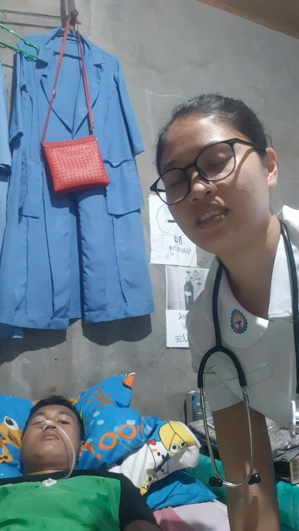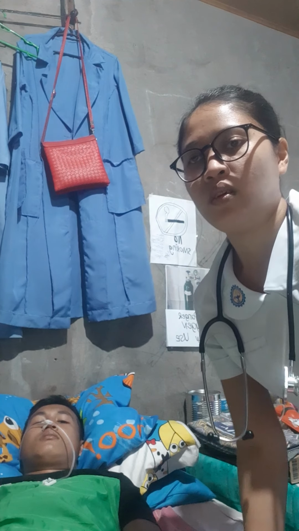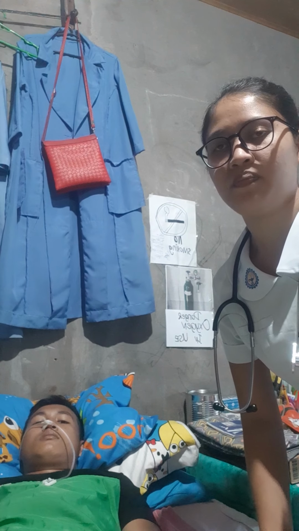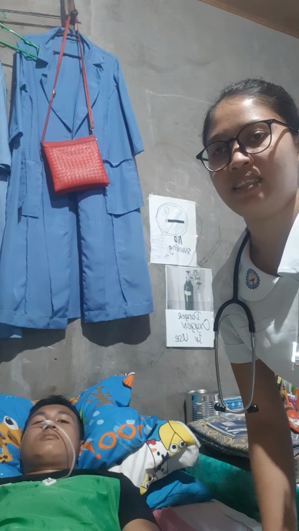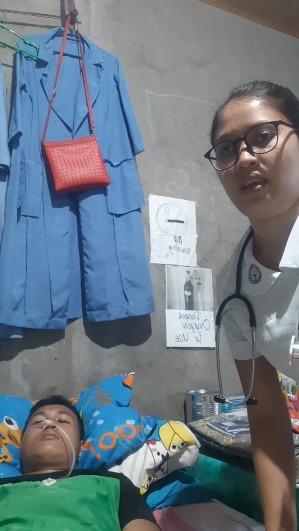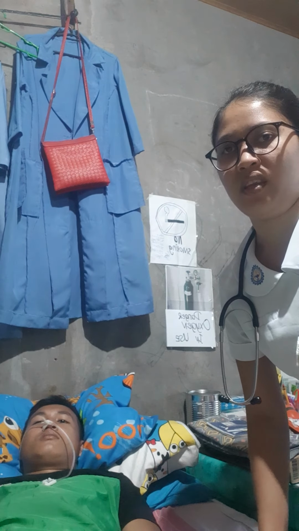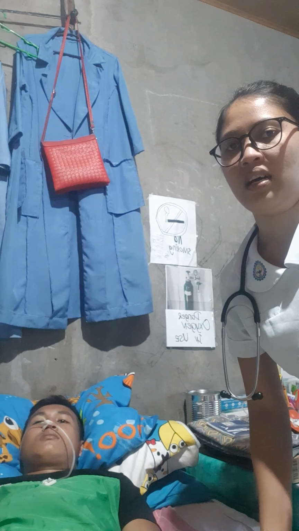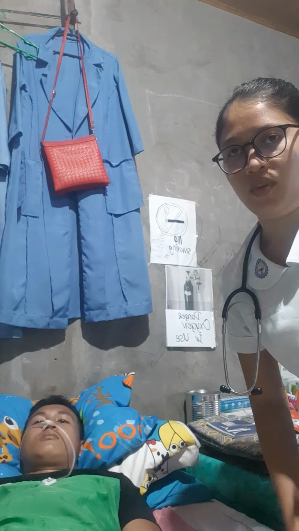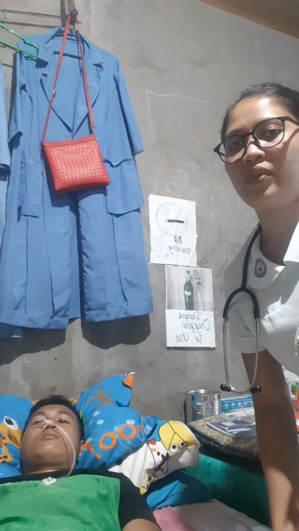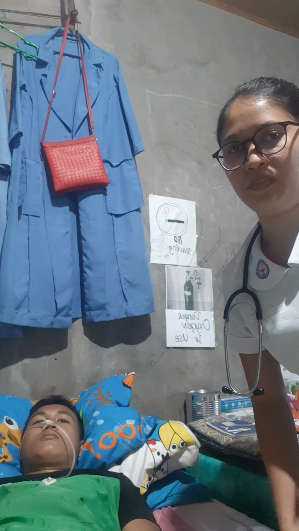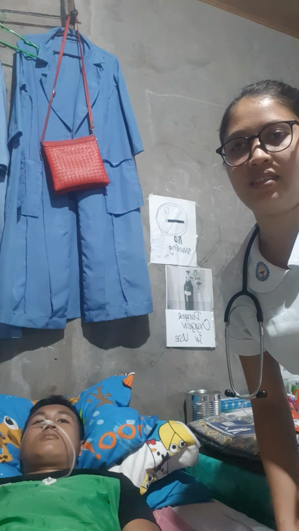Next, for assessment, we need to assess the following: clinical signs of malnutrition or dehydration, and allergies to any food in the feeding. If the client is lactose intolerant, we need to check the tube feeding formula. Then, notify the primary healthcare provider if any incompatibilities exist.